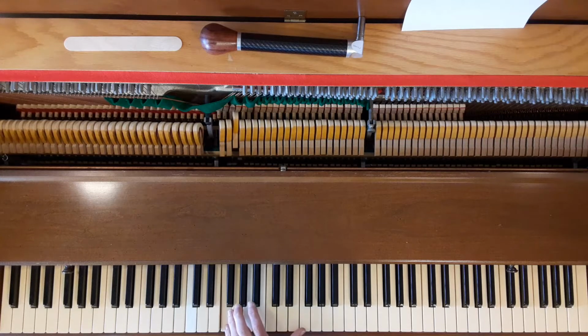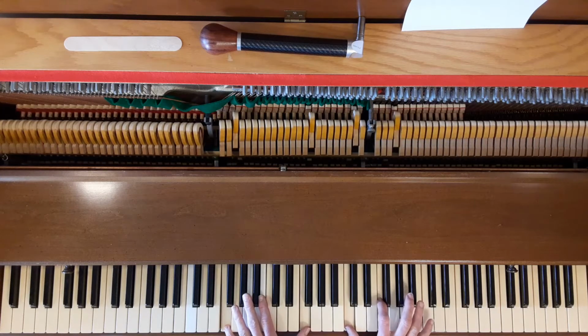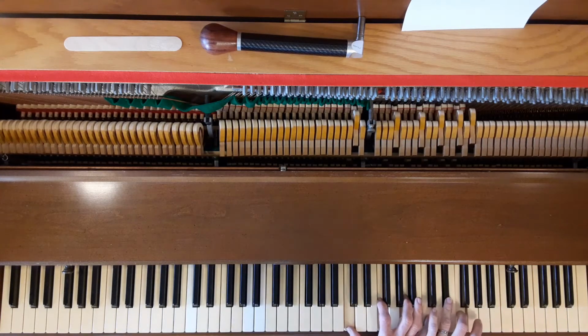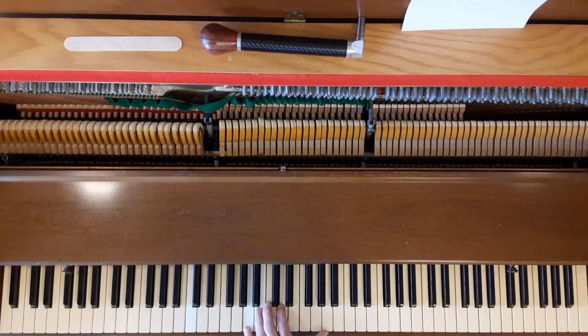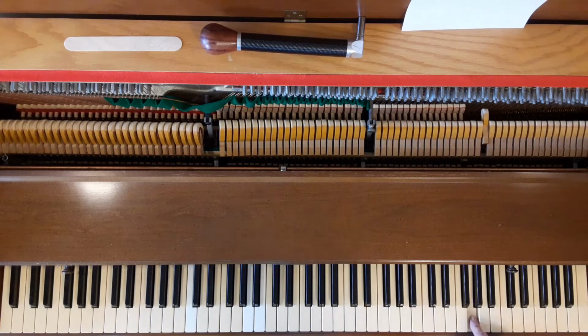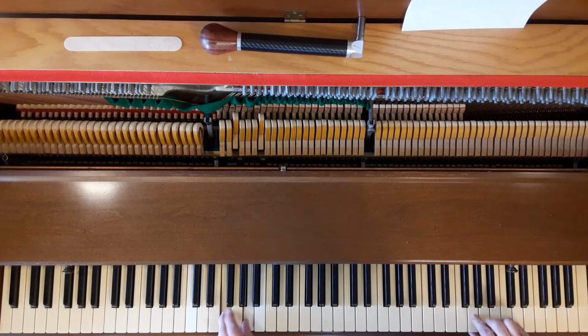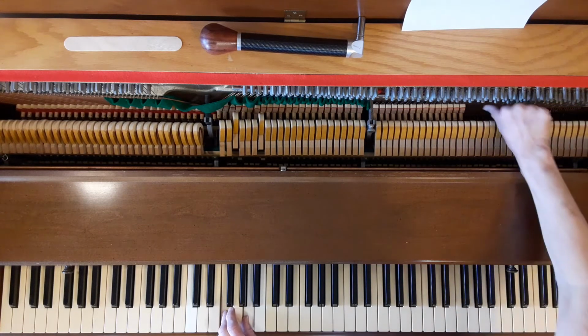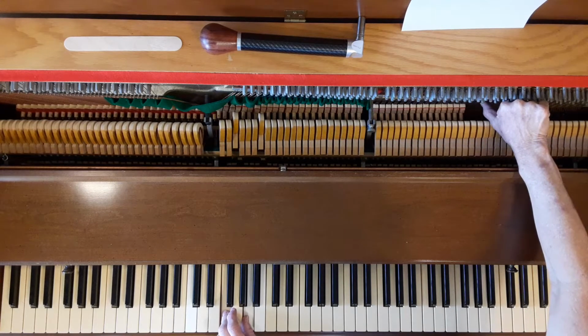Let's go up. 1, 2, 3, 4, 5, 6, 7, 8, 9. We're going to go from 9 to 1, 2, 3, 4, 5, 6, 7. There is a coincident partial at 9 and 7. And this is very hard to activate. I'm going to try, and it's going to be ridiculously fast. Here I go. It's really, really, really fast.